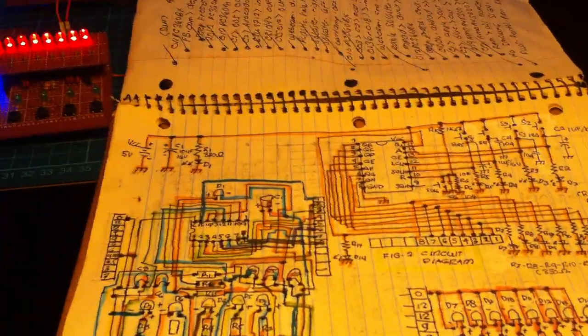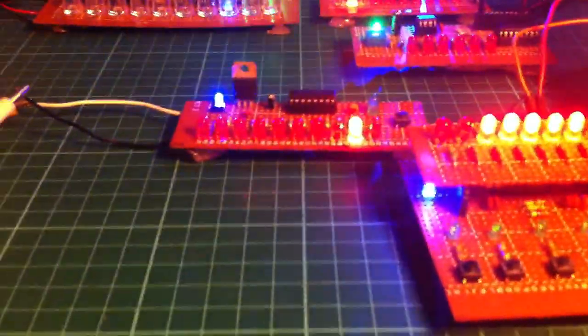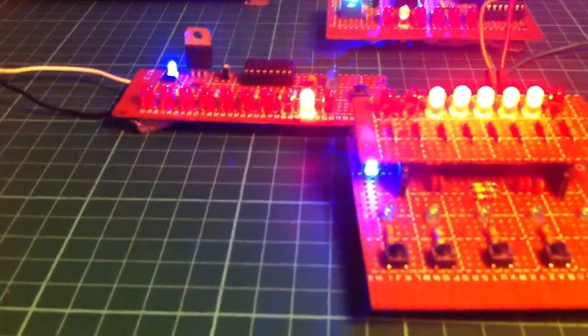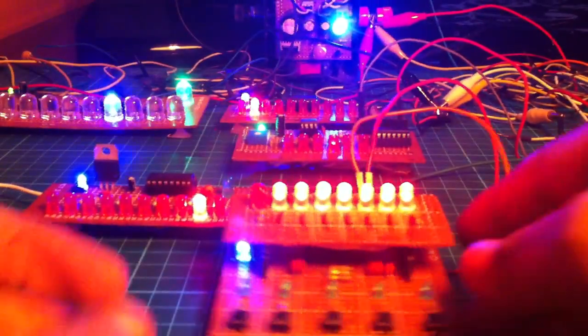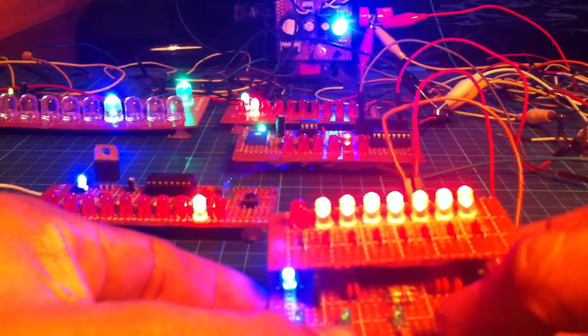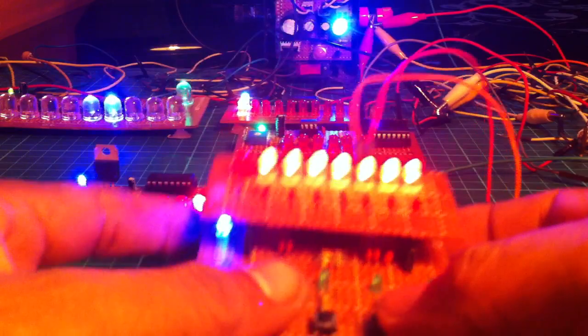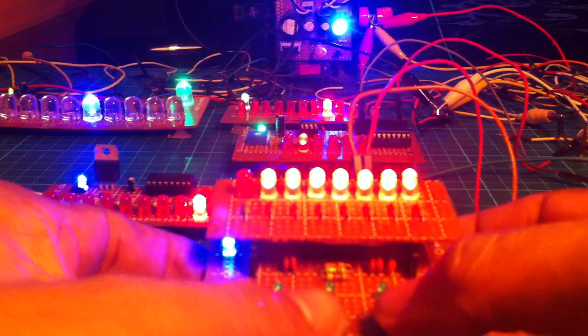So this is now our new circuit. That's why we have this type of LED chaser. The difference from the Johnson counter is that it has a steady light.